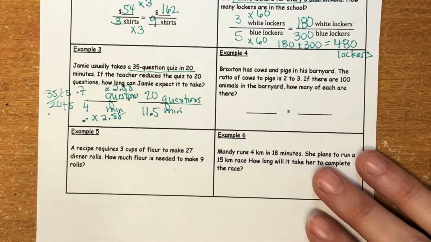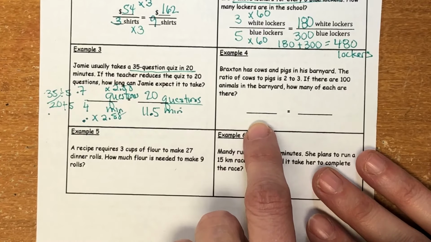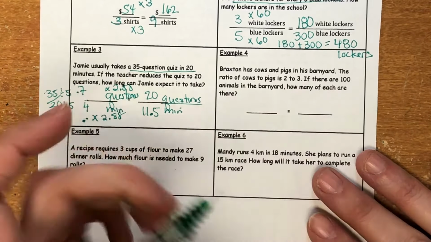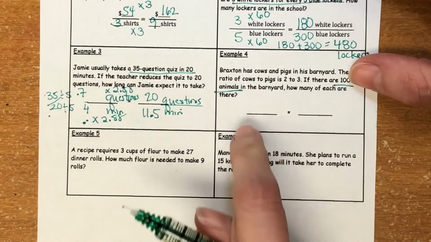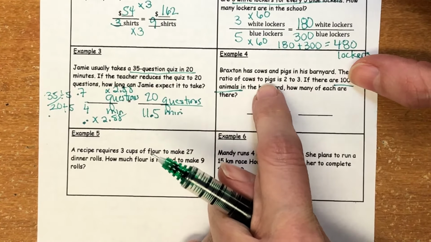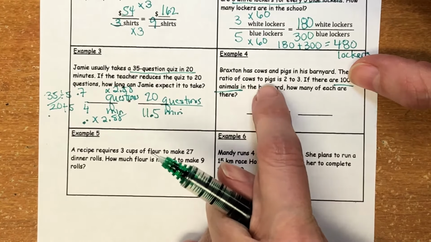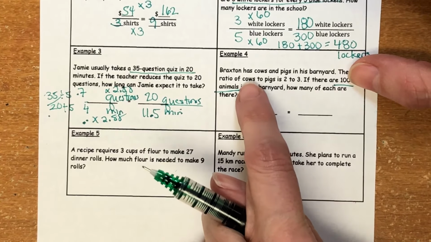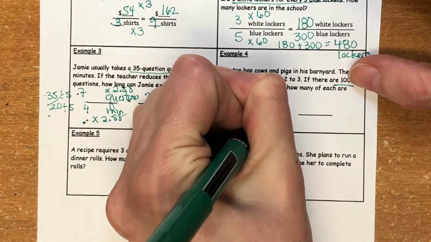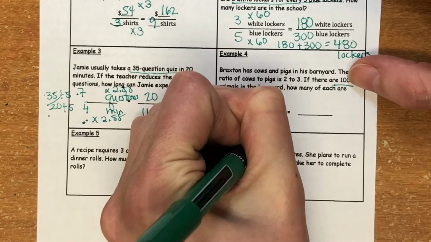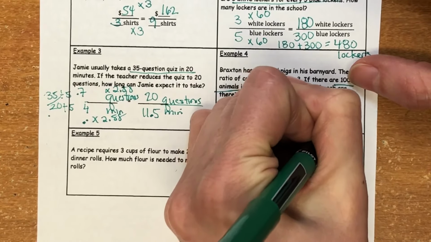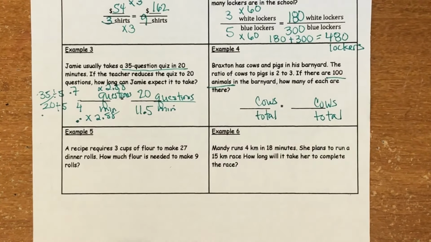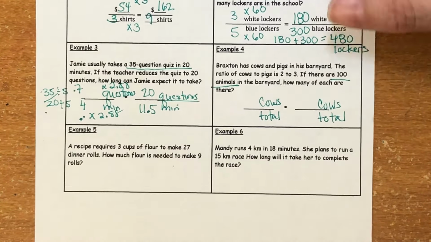You notice that there are 100 total animals. So that's giving me a total right here. I need to compare pigs or cows to the total. So let's go ahead and do cows. Cows to total number of animals, right? Cows to total number of animals. Okay, so this is kind of a total example.